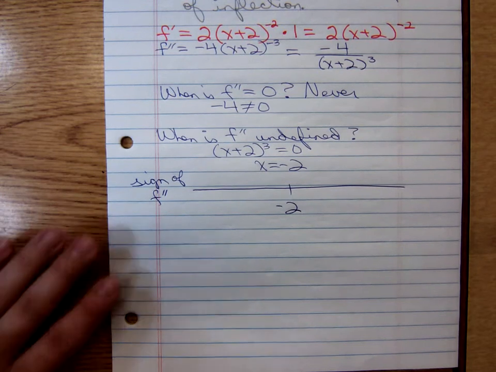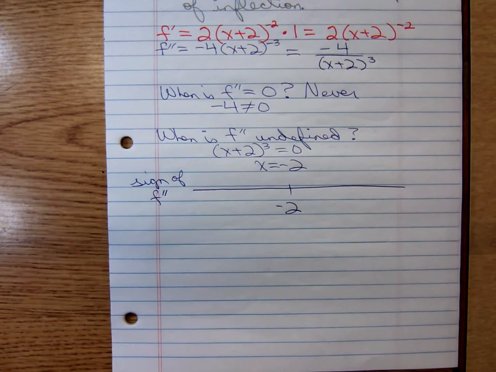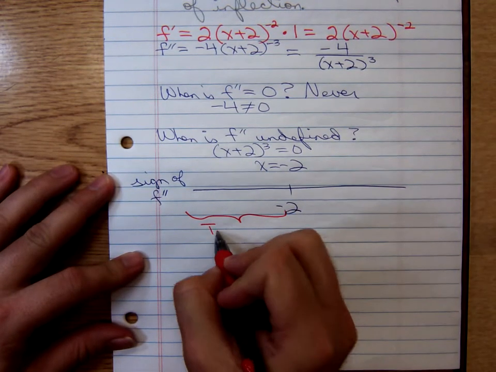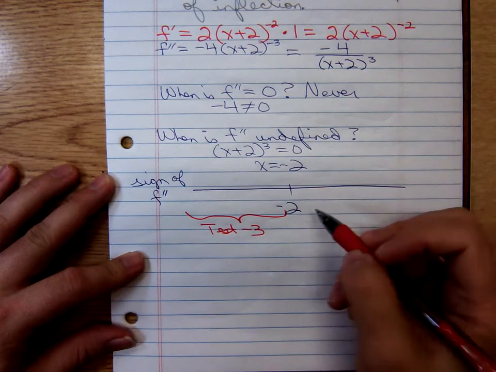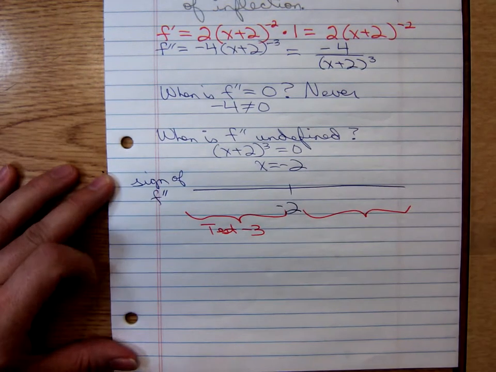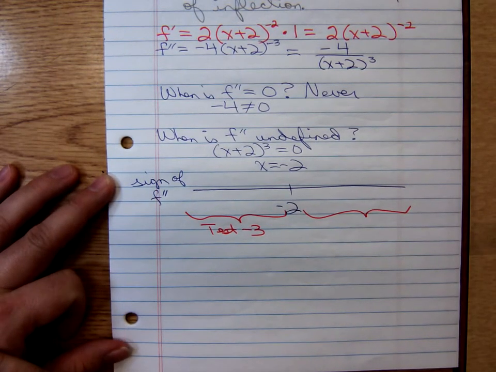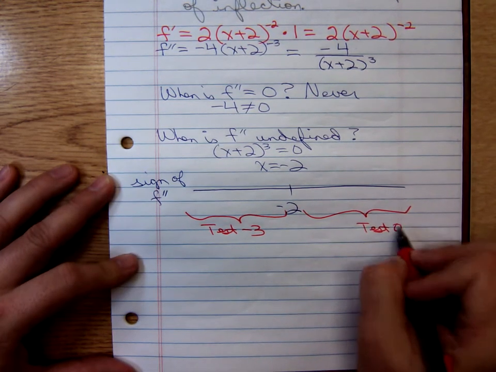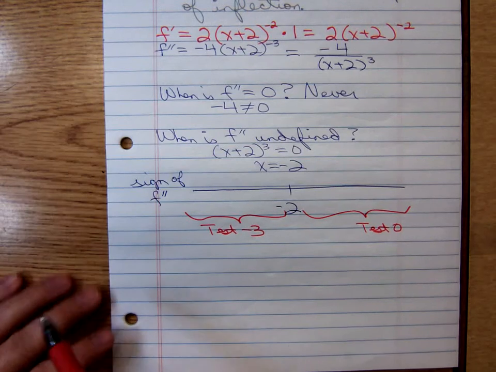To the left of negative 2, what do y'all want to check? Negative 3? I couldn't hear you. Is that what he said? Negative 3? What about to the right of negative 2? What do you want to check? 0? Well, I guess I should ask, what do you think I'm going to check? I'm going to check 0.